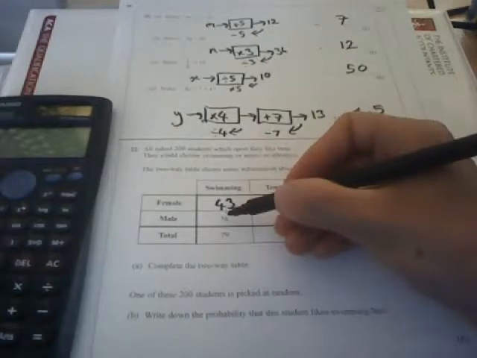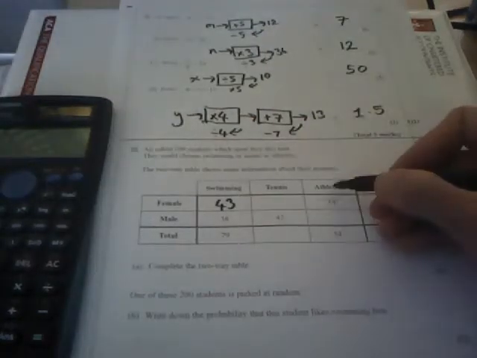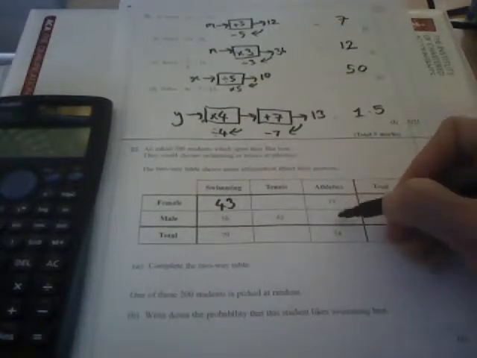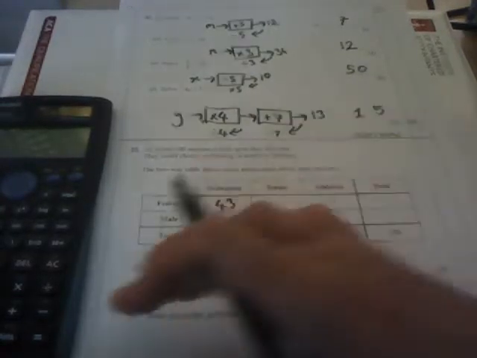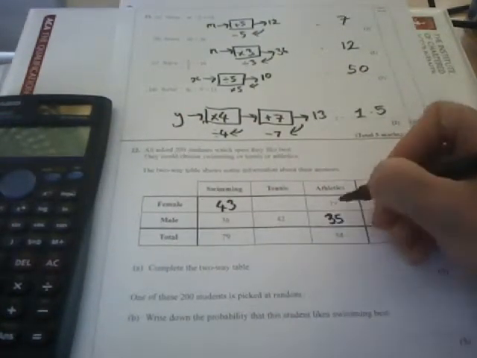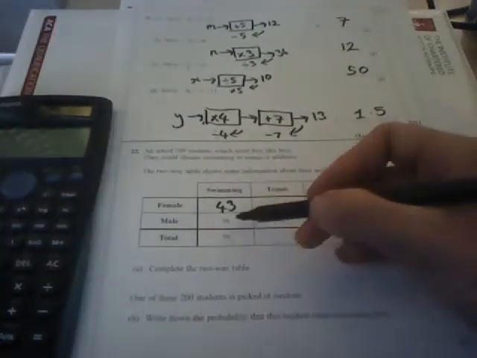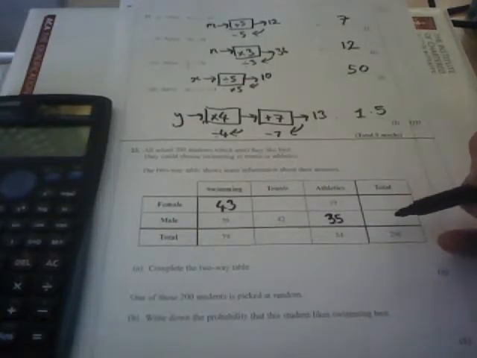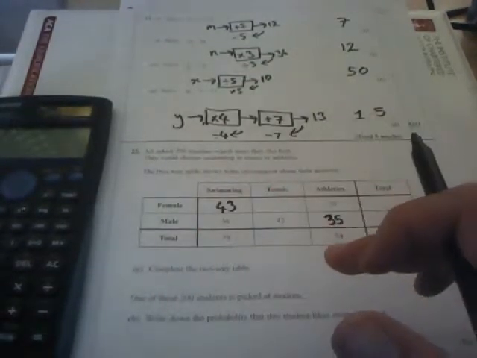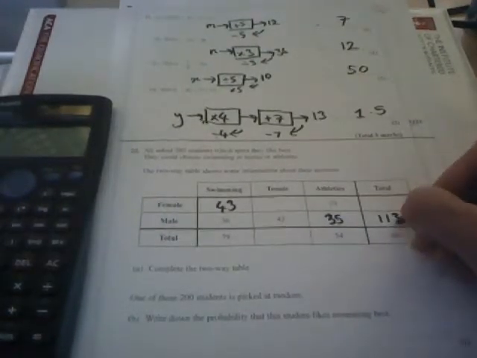And then I could check these two. I could add them on my calculator and check they make 79. In the athletics column, 19 and this box must add to 54. So I'm going to do 54 subtract 19, that's 35, and I could check again, these two add up to 54. Now I've got 3 in a row, it means I can fill in this total. So the total males is 36, add 42, add 35, and that's 113.